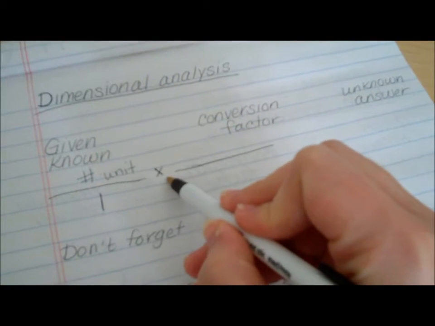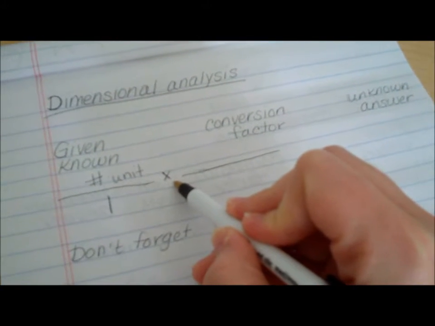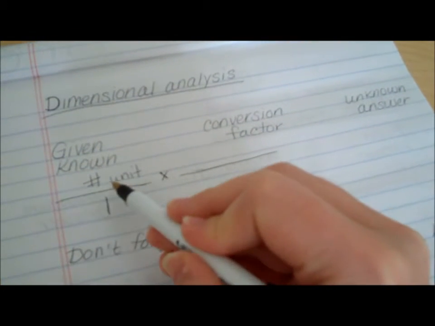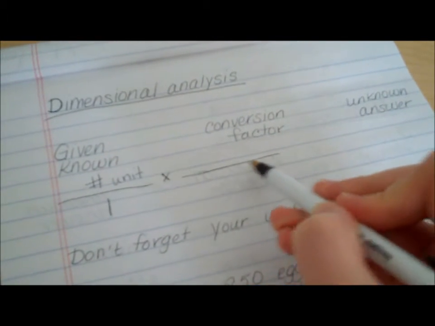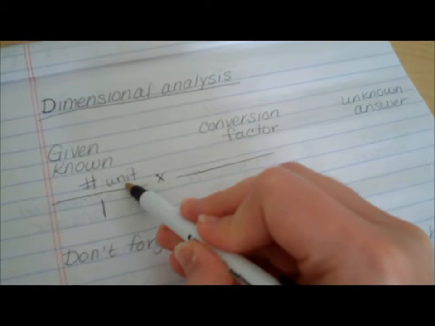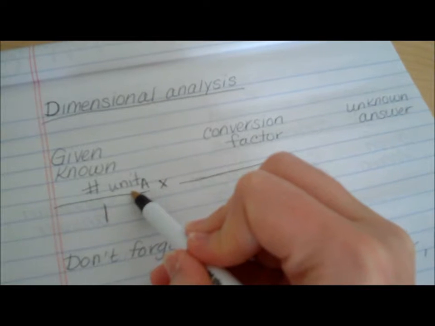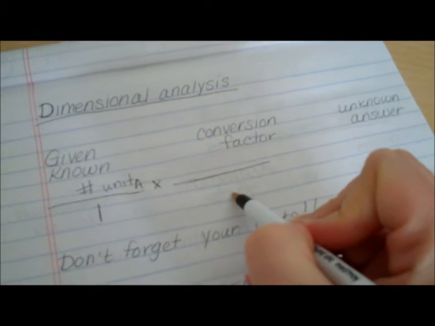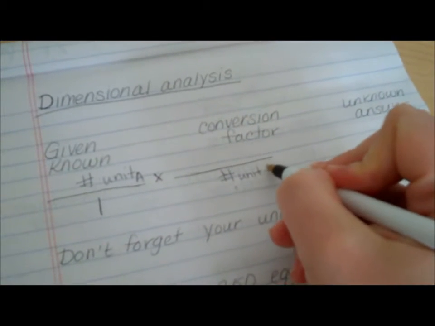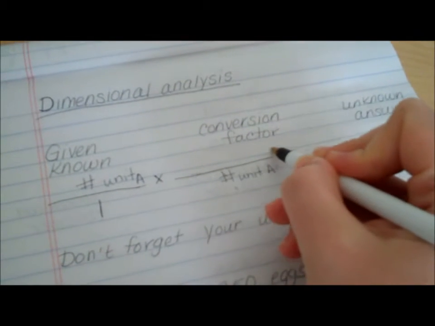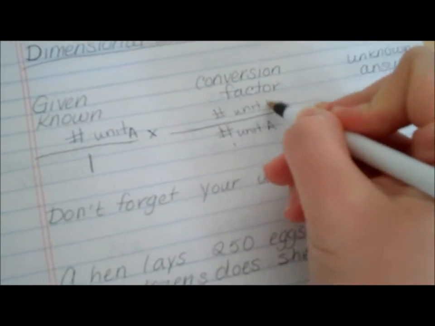Now note how I put a multiplication symbol here and not an equal sign. Equal sign would mean cross multiplication. Our multiplication sign means we want to multiply eventually times the top and divide by the bottom. Now the unit that you have on your first one, I'm going to call it unit A. We're going to need our unit A to come down on the bottom and cancel it out. So we're going to have some number with our unit A per some amount of our unit B. So we're going to have our number unit B right here.